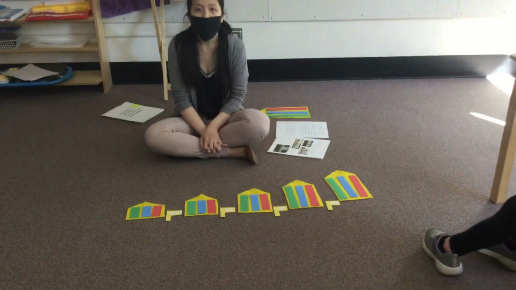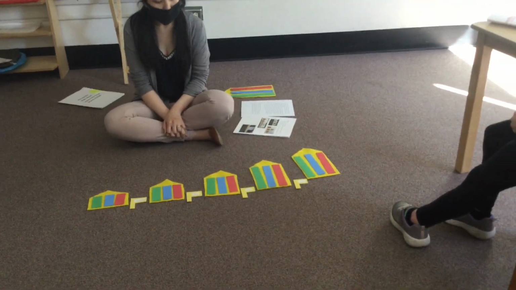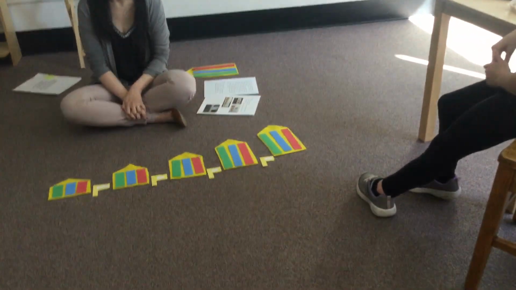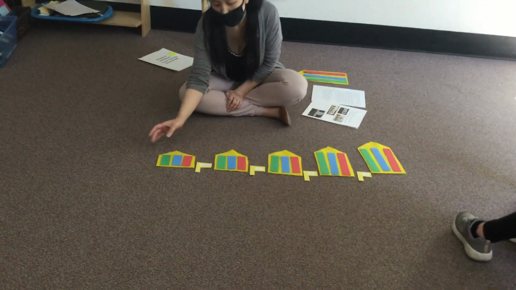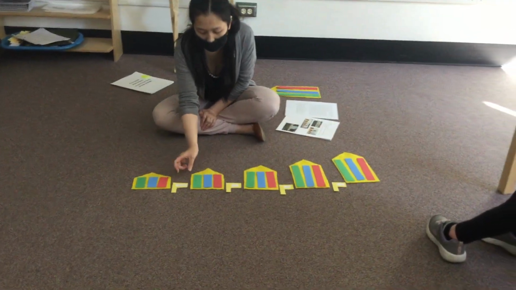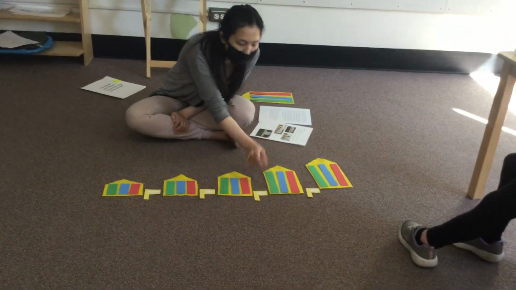That goes a pattern of a house, mailbox, house, mailbox, house, mailbox, house. Yes, it's a pattern of a house, mailbox, house and then mailbox, and then house and then mailbox, house and then mailbox.